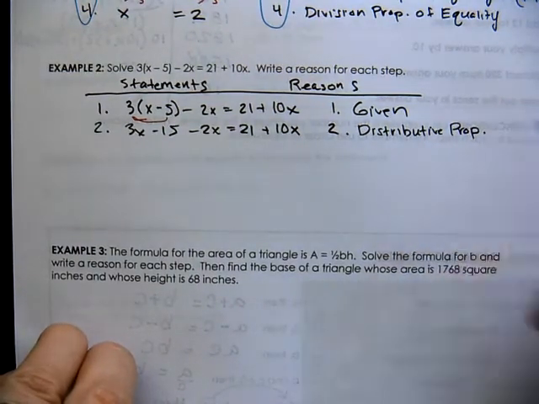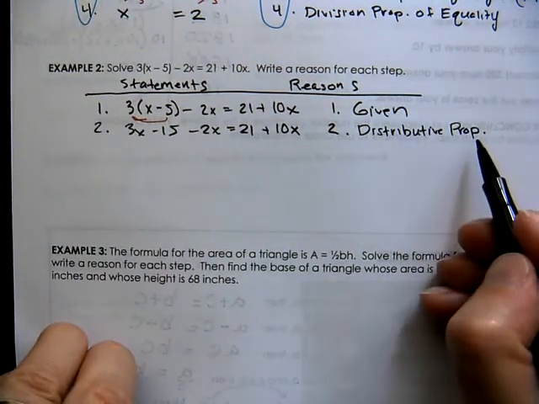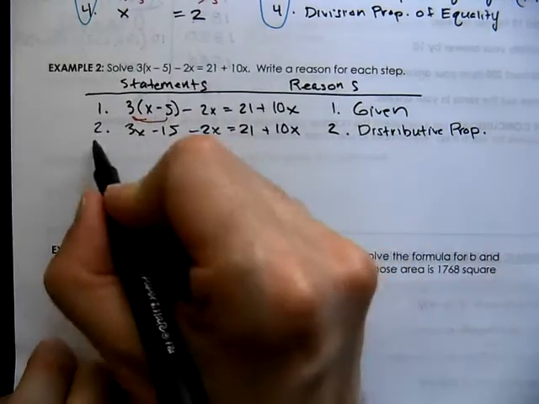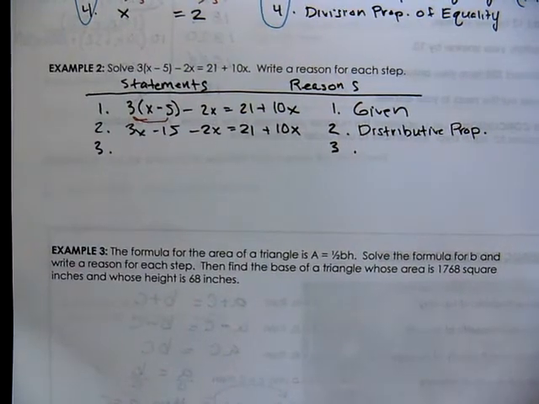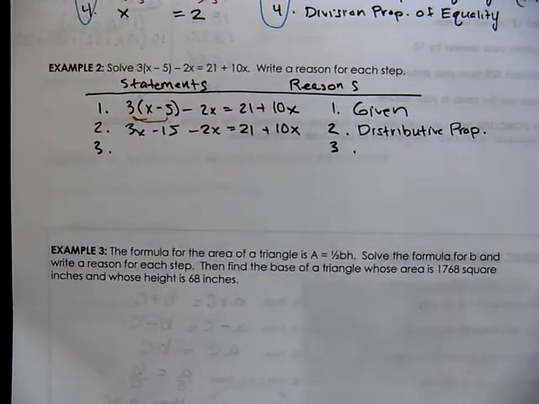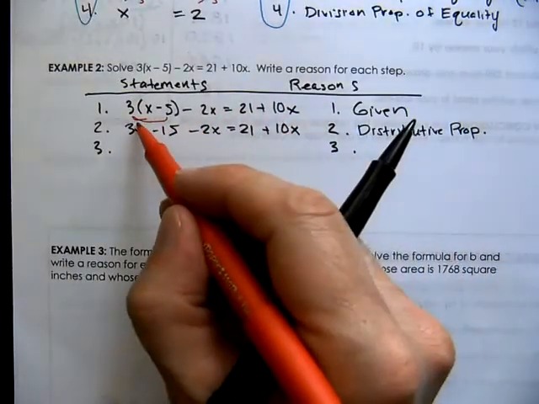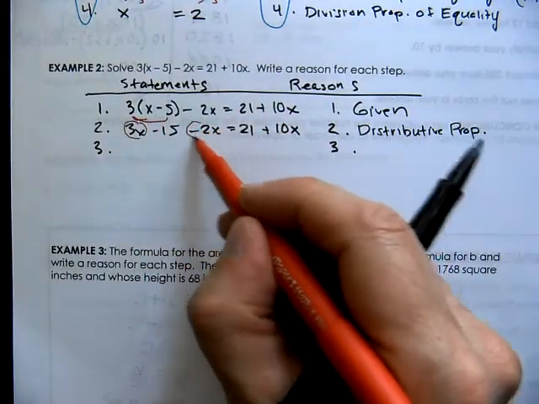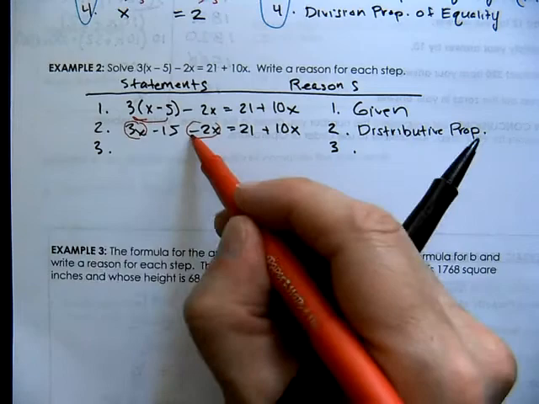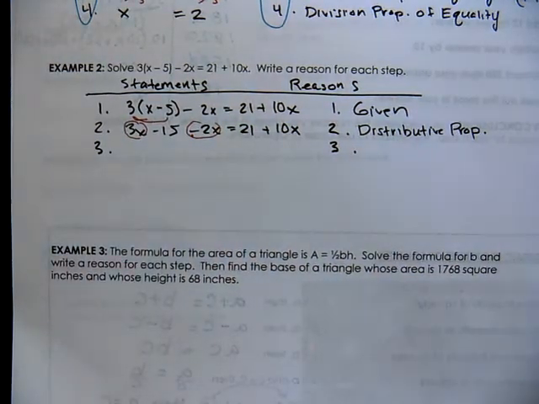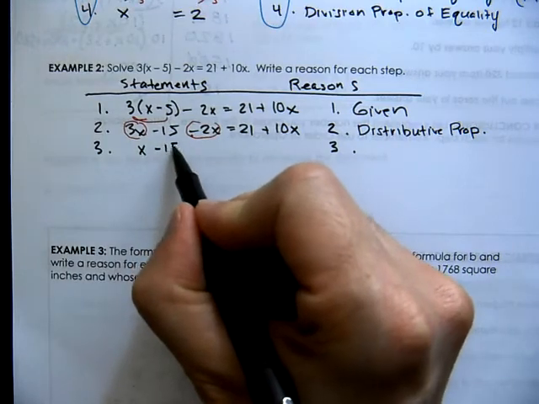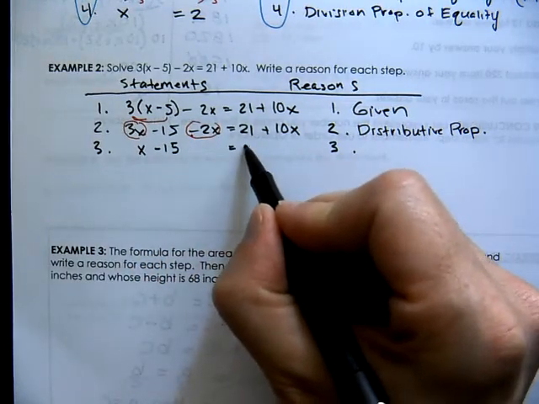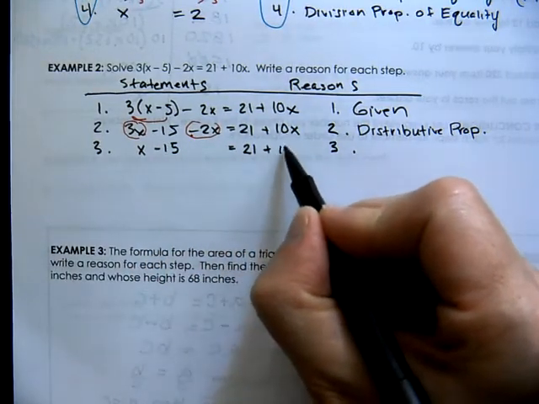This is the only property that is not a property of equality. It's just distributive property. Line 3. Let's see, what should we do? Before we start moving terms back and forth from one side of the equation to the other, recognize that we have like terms on the same side. These can be combined. 3x minus 2x is just 1x. There's the minus 15, there's the equal sign. The right-hand side stays the same.